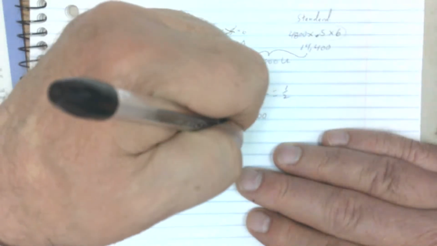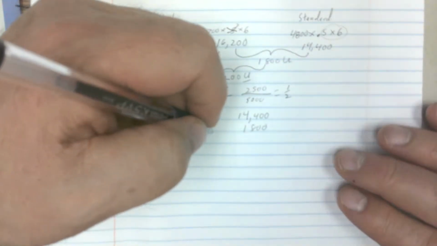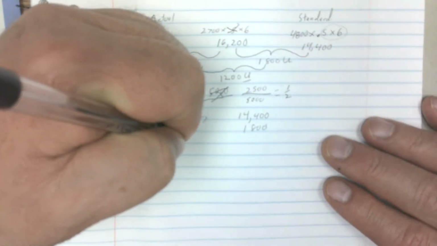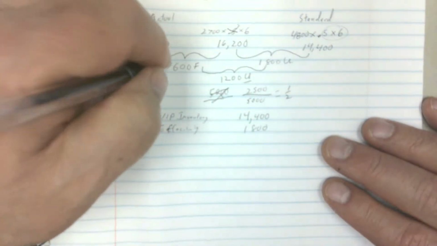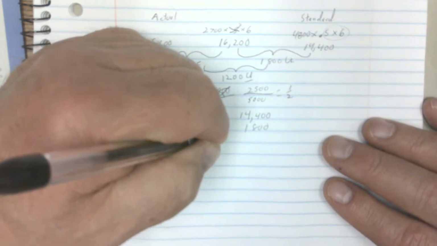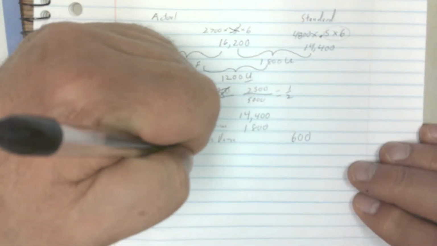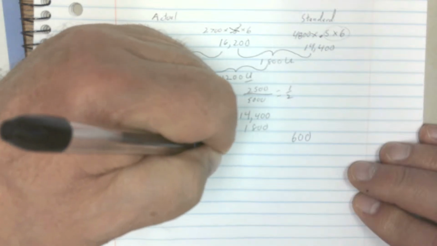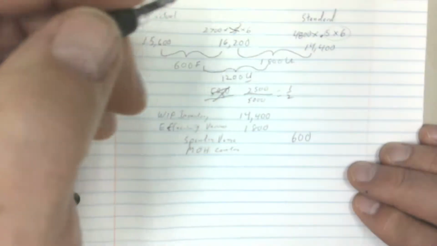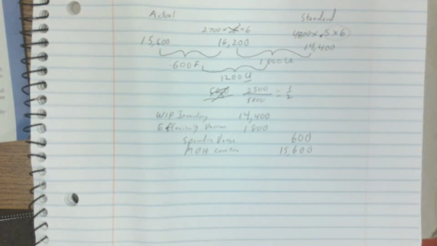Because it's unfavorable, it goes on the left. And then we're going to have the spending variance of 600, and that leaves us with the manufacturing overhead control of 15,600, and that's 16,200, 16,200, and they balance on that.